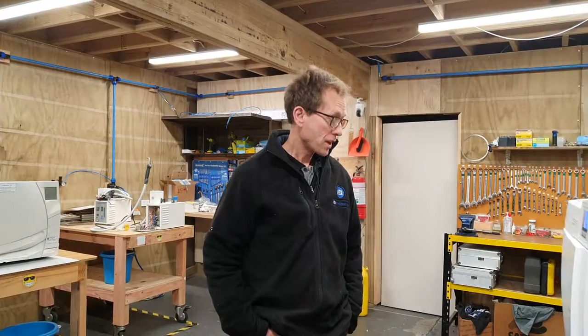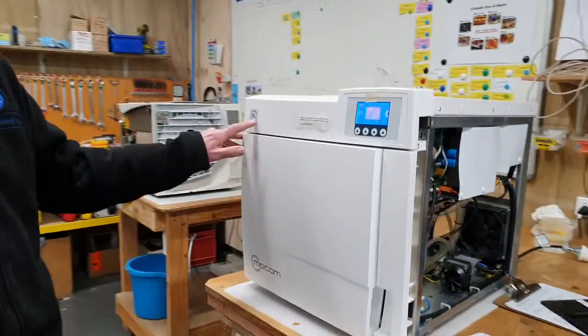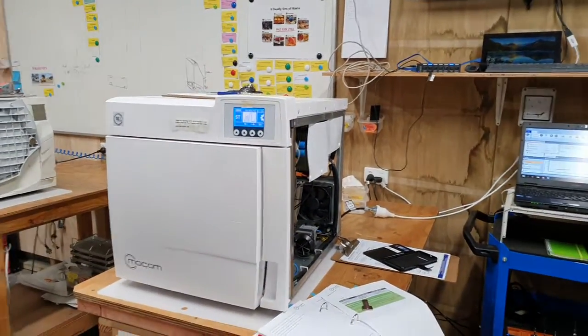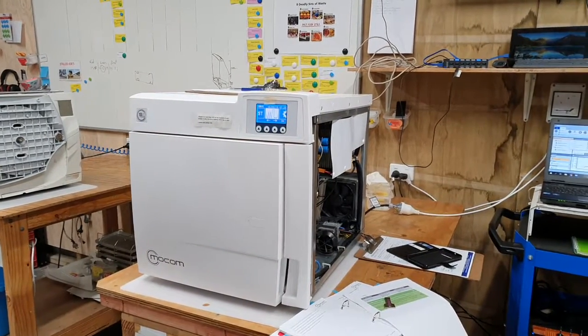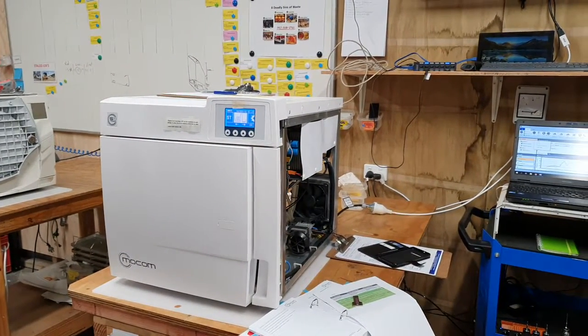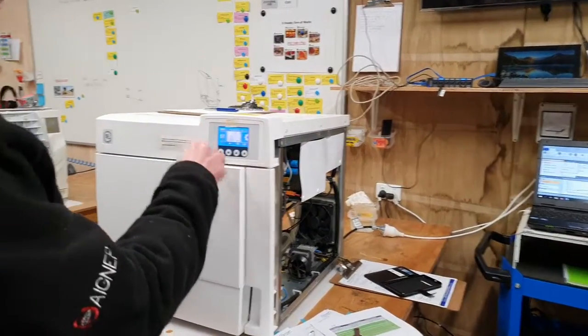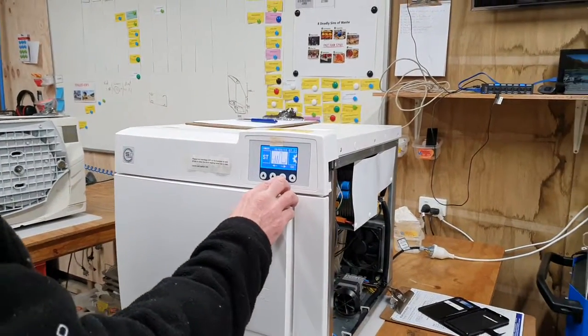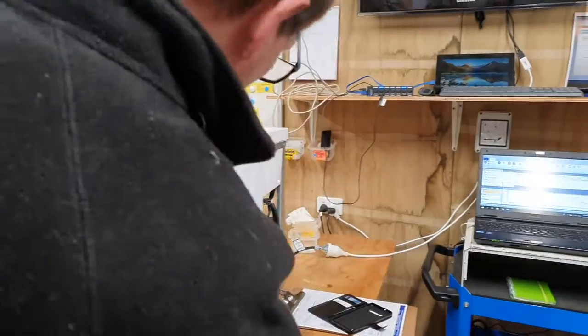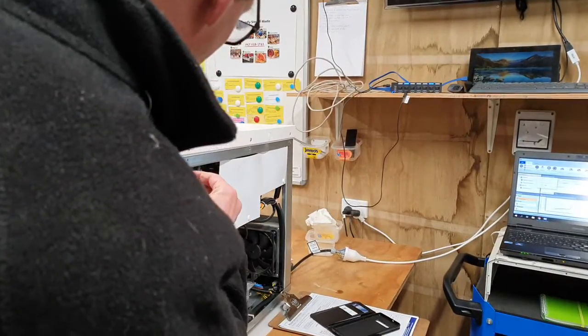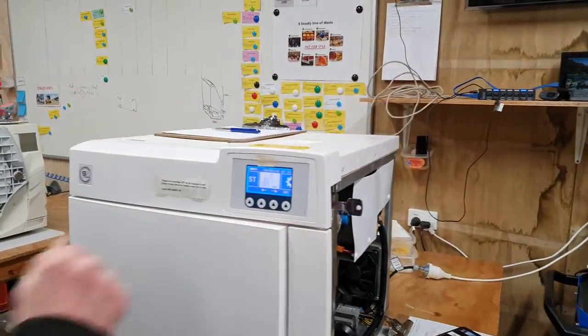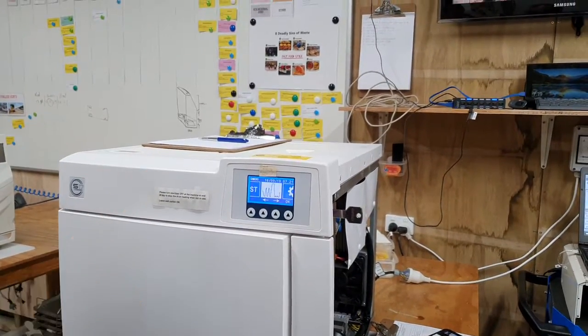Hello, we have a Mocom S17 Classic to download the last 50 cycles, which is what we want to do for a reasonable amount of diagnostics. We're at the home screen here, so should we put the USB stick in first? Put the USB stick in first, of course. And wait, you hear the beep to say it's acknowledged the USB stick?